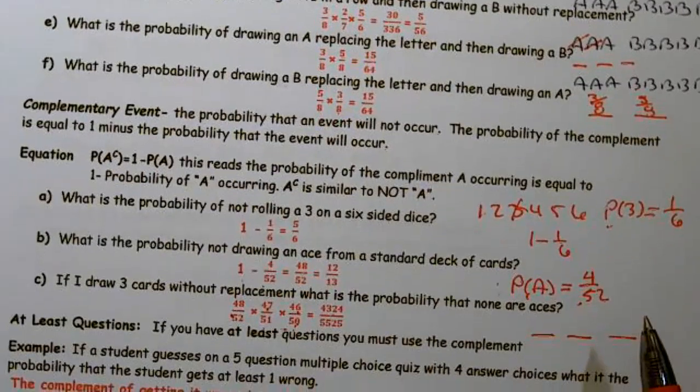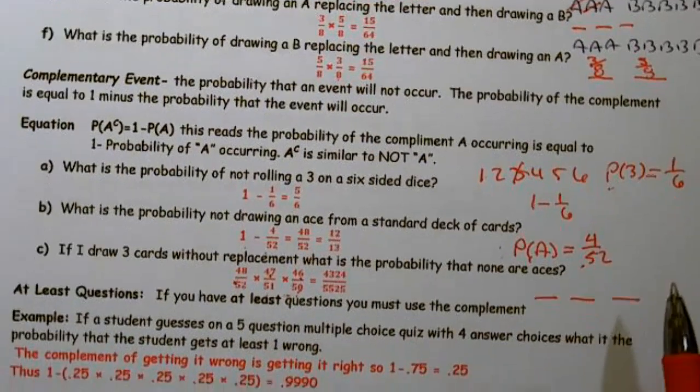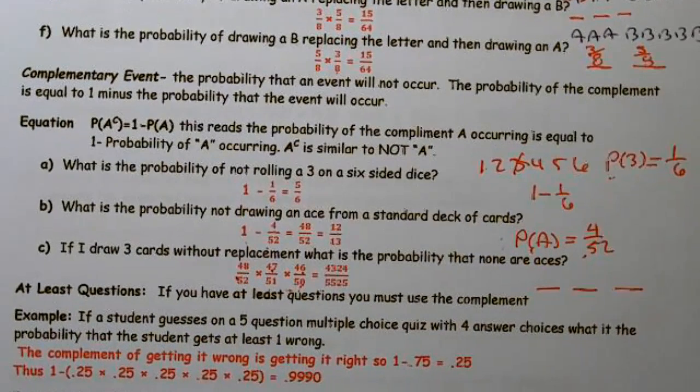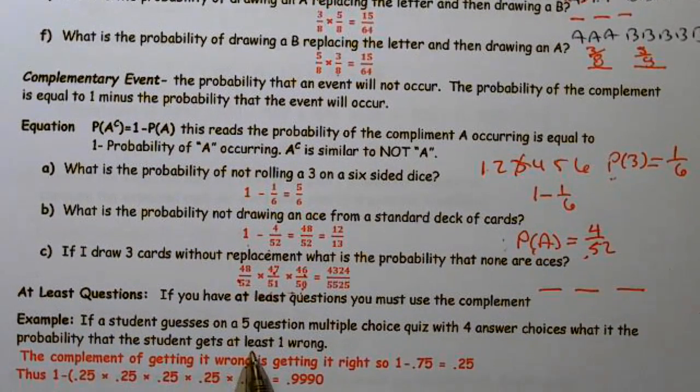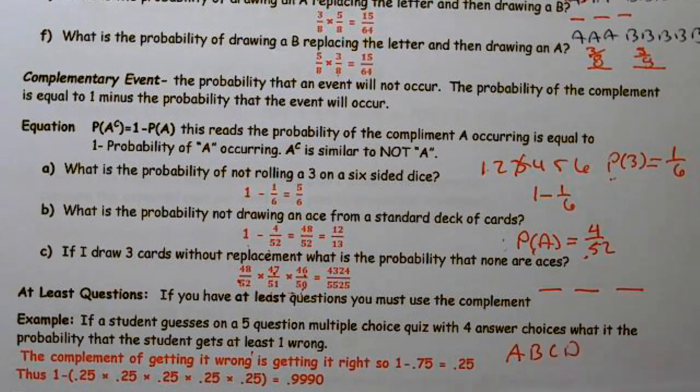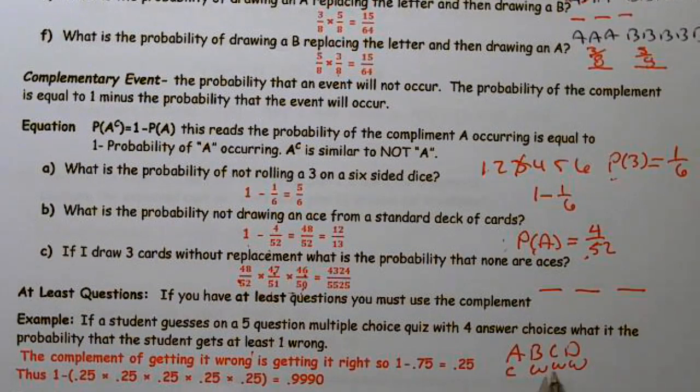Finally, the at least questions. With at least questions, you always need to work with the complement, and these are super, super important. We've already looked at this problem, but we'll look at it again. If a student guesses on 5 questions, multiple choice with 4 answer choices, and let's just say those answer choices were A, B, C, and D, and previously we said A was correct and these were wrong.